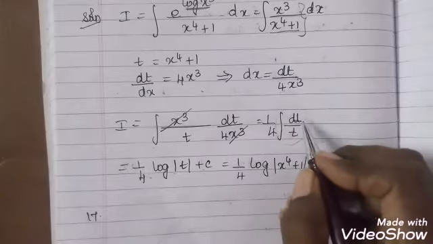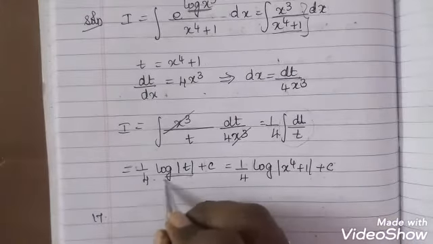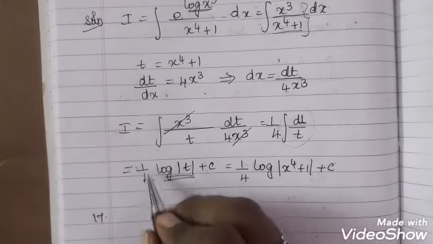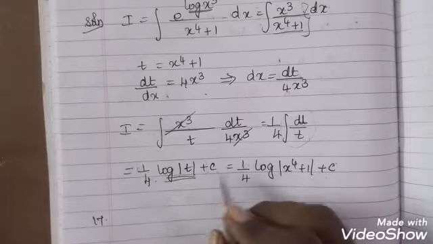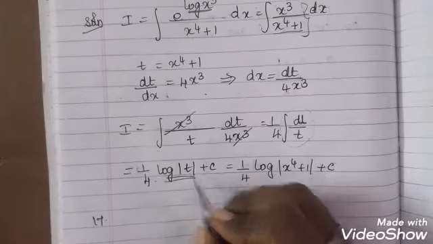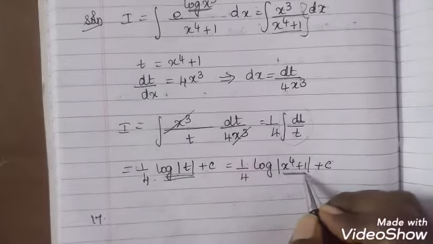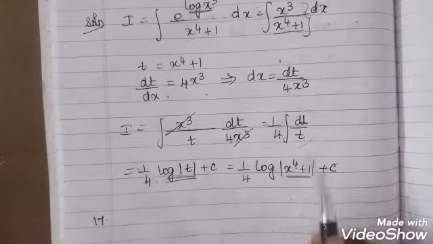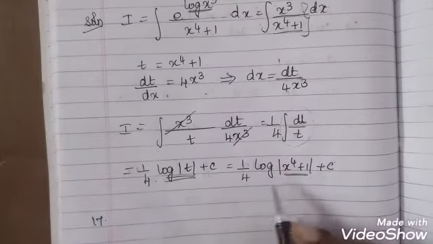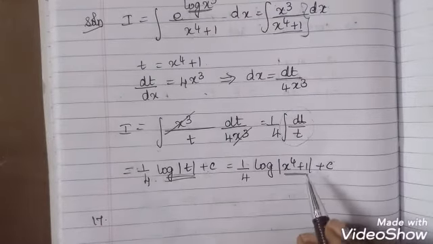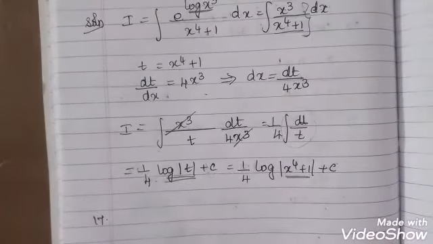What is the integral of dt divided by t here? It's nothing but log of mod t. So you have 1 by 4 log mod t plus a constant. Now substitute the value of t. What's the value of t? It's nothing but x power 4 plus 1. So you will get 1 by 4 log mod of x power 4 plus 1 plus a constant.